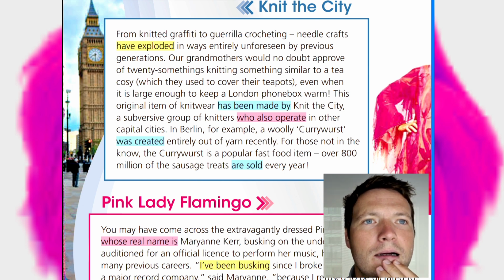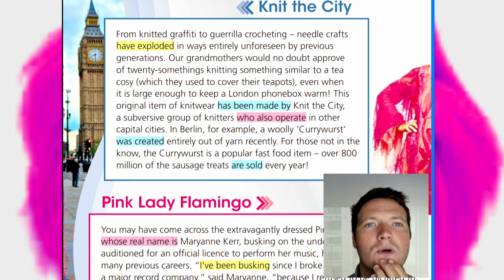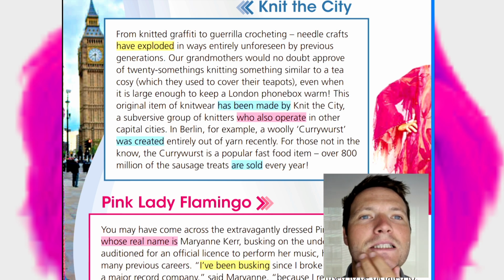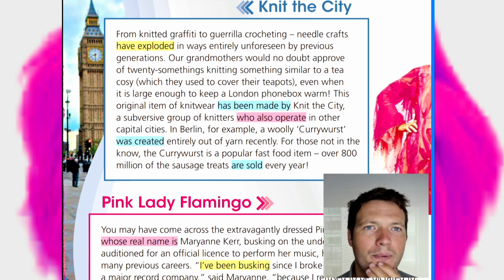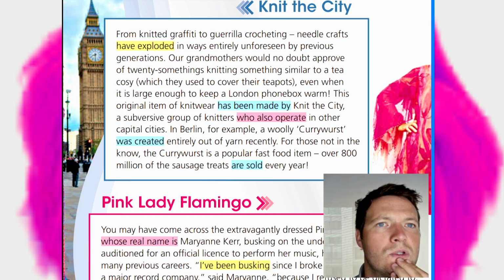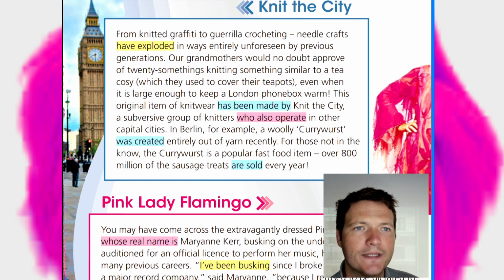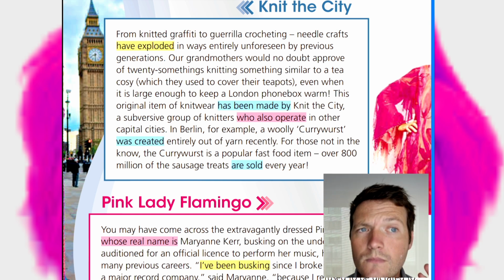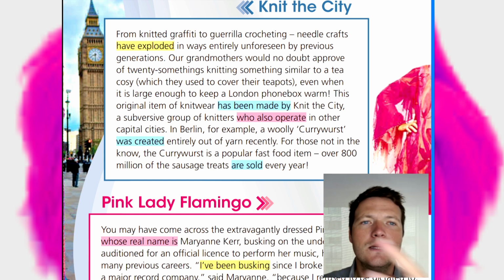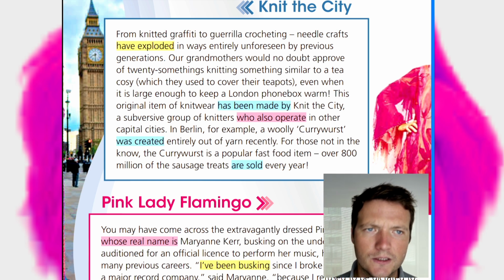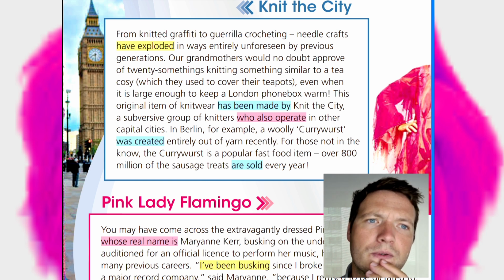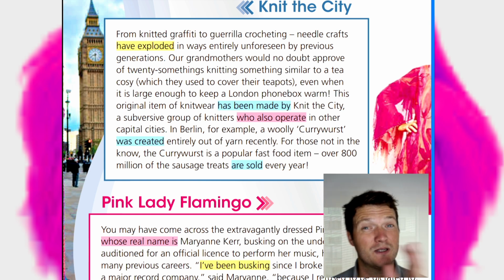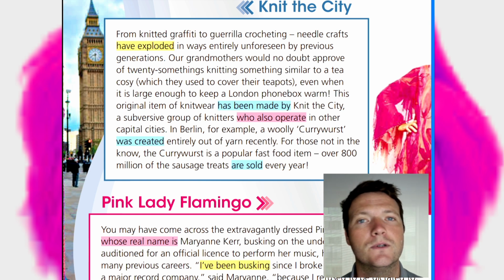Okay. This original item of knitwear has been made by Knit the City. Okay, so again, we've got a perfect tense, but it's now in a passive form, right? So, has been made by Knit the City. Passives can cause problems as well. I know it can cause problems for Spanish speakers, obviously, because there's lots of different kinds of passive voice in Spanish.